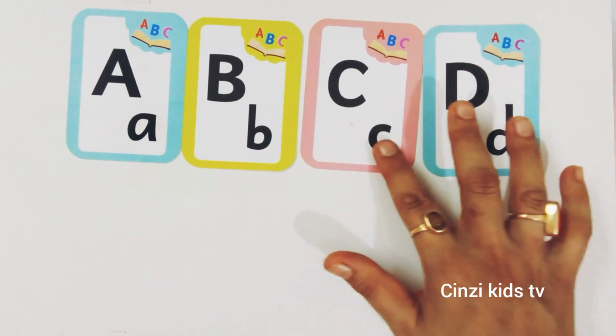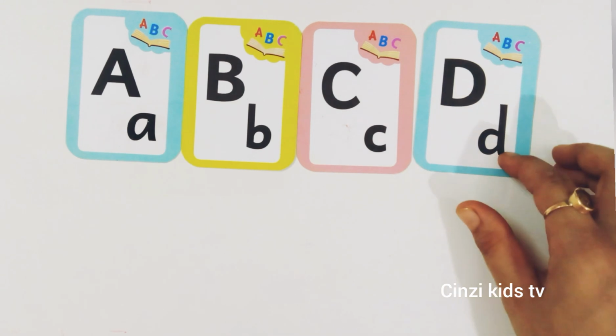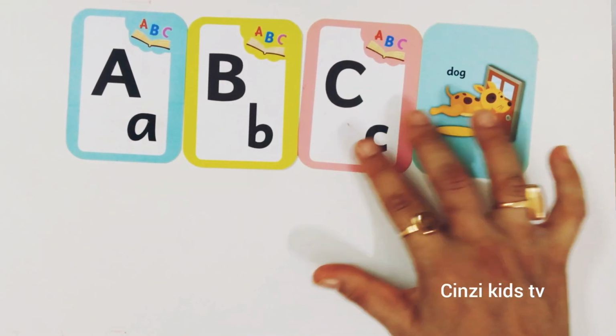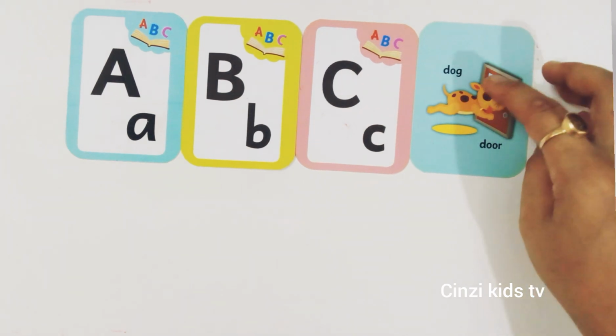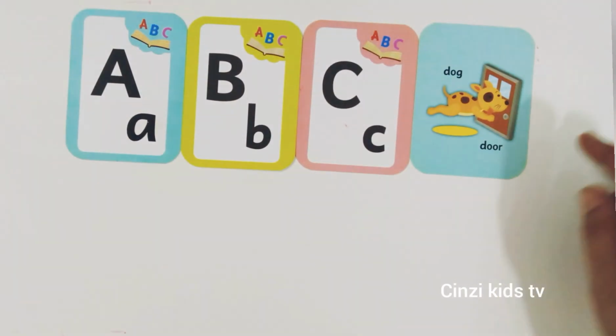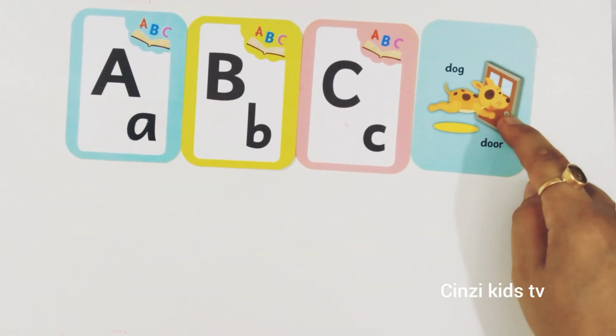This is D. D alphabet. Capital letter D, small letter D. And D for dog. D-O-G, dog. This is dog. D for door. D-O-O-R, door. This is door.